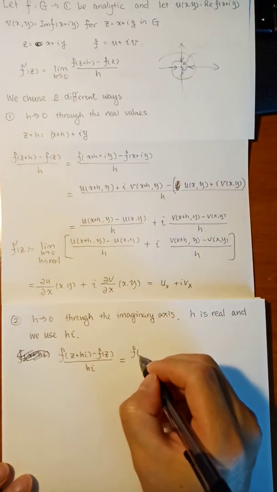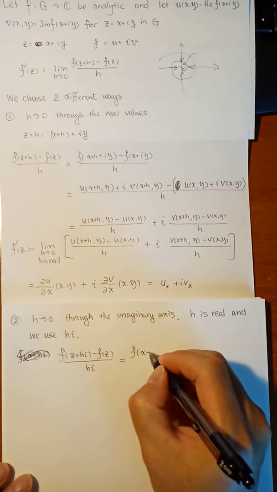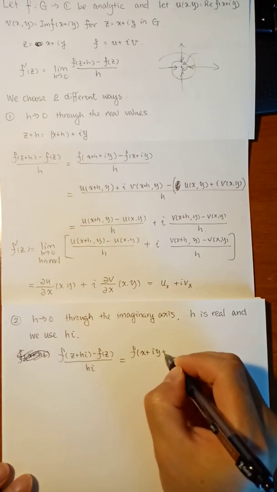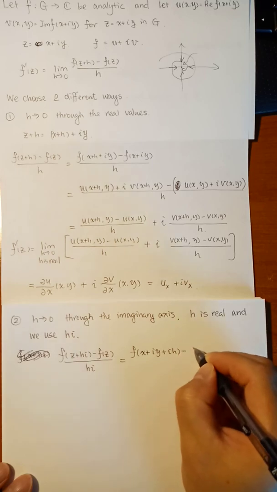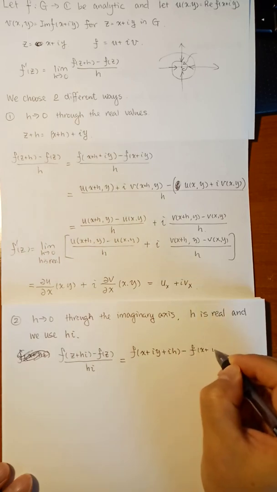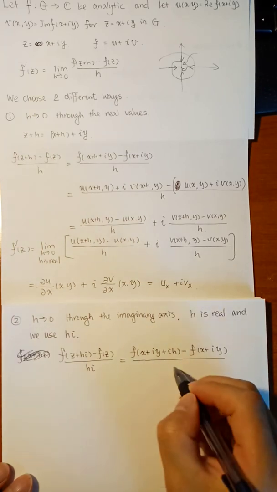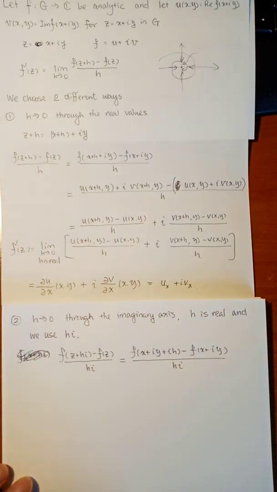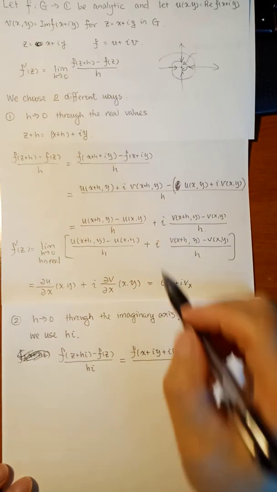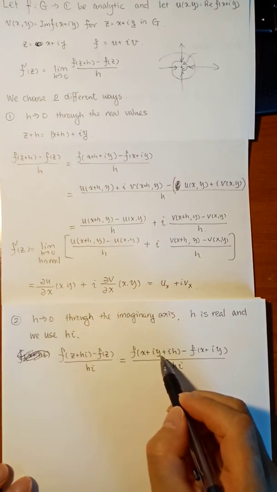This is f of x plus iy plus ih minus f of x plus iy, where z is x plus iy, over ih. Okay, and then here, this is x. The corresponding y part becomes y plus h.